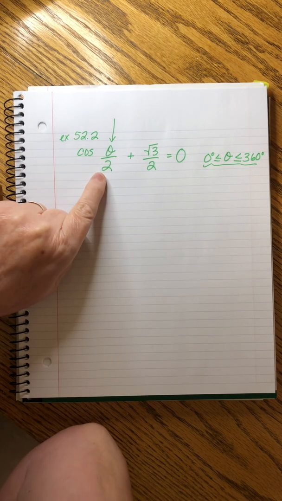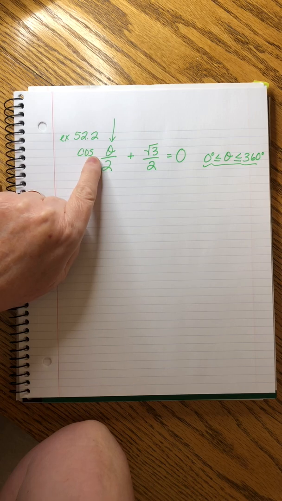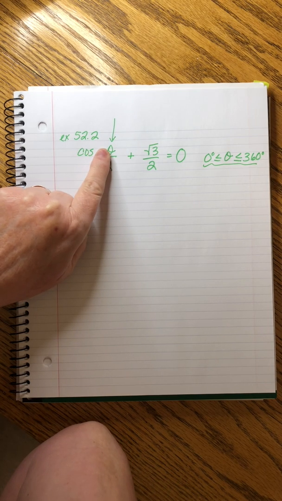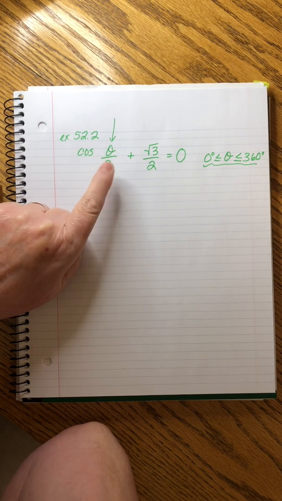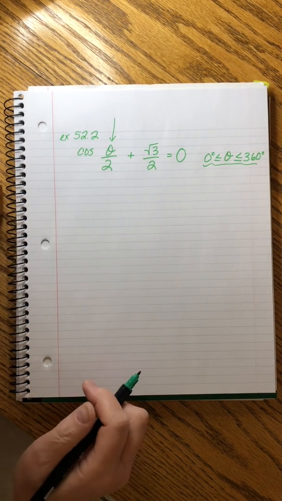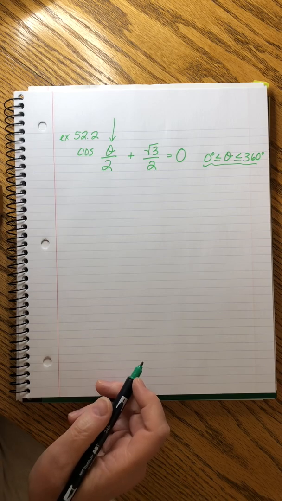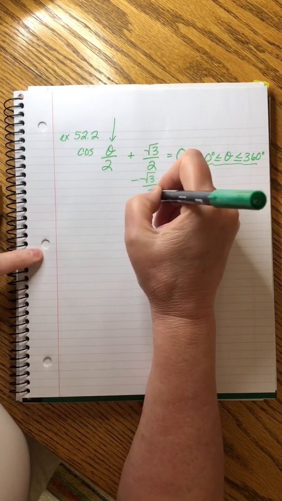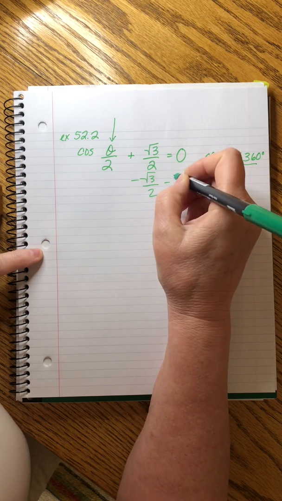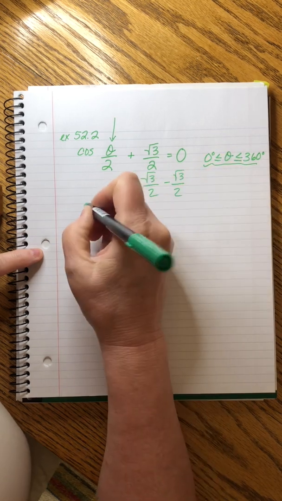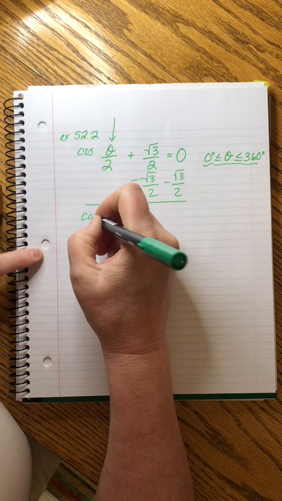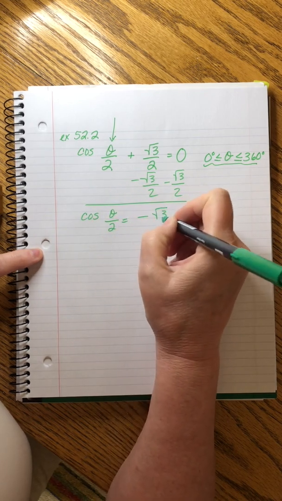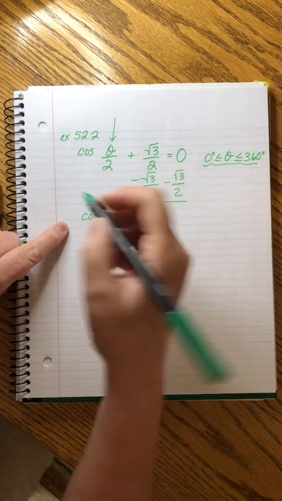Now, this one's a fraction. It's not being multiplied. The one when we multiplied, last time we did 3 and we had to do 2 extra spins. So I wonder what the fraction will do. Let's find out. Okay, the first thing we're going to do is rearrange. We're going to subtract the square root of 3 over 2 from both sides. And I'm going to get the cosine of theta over 2 equals minus square root of 3 over 2.